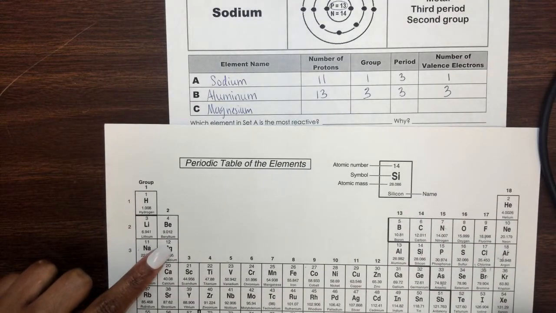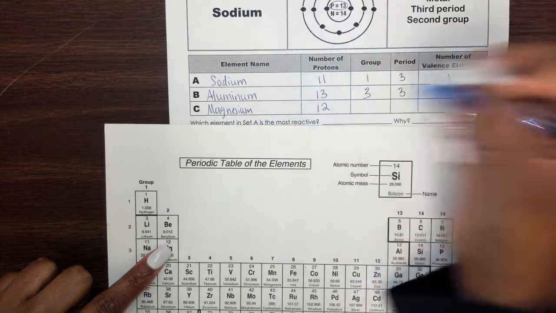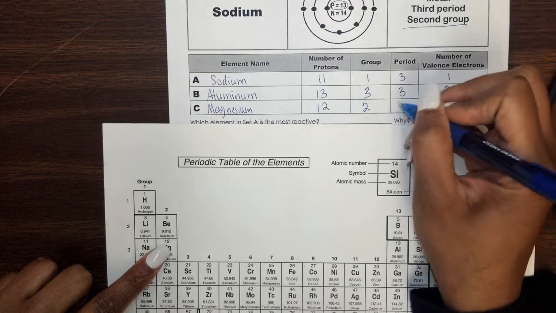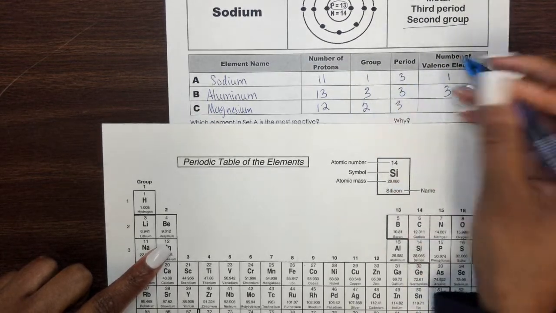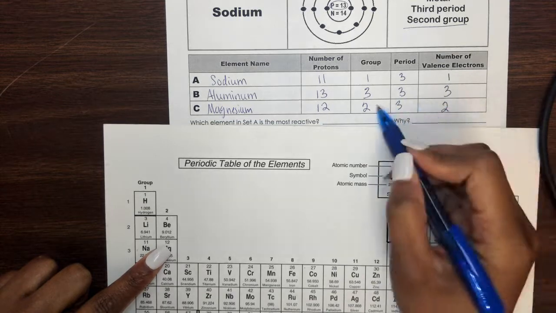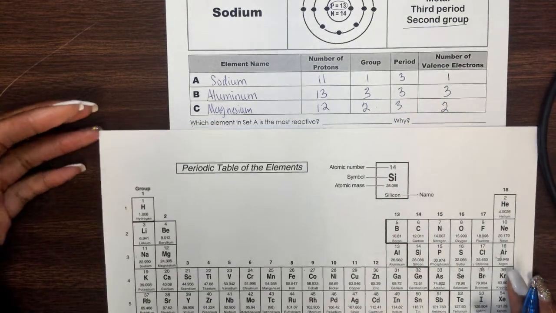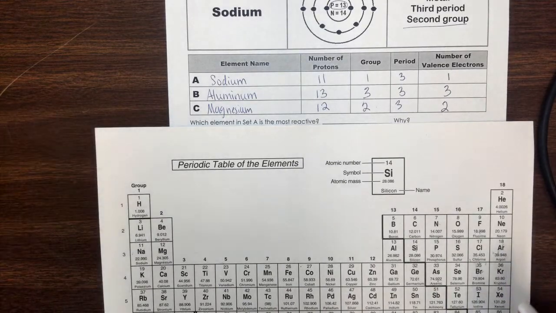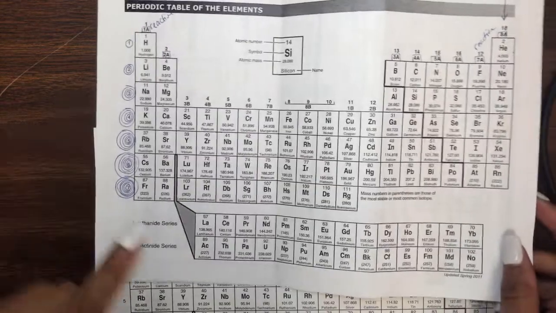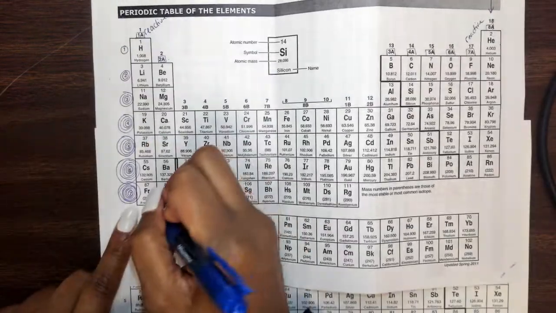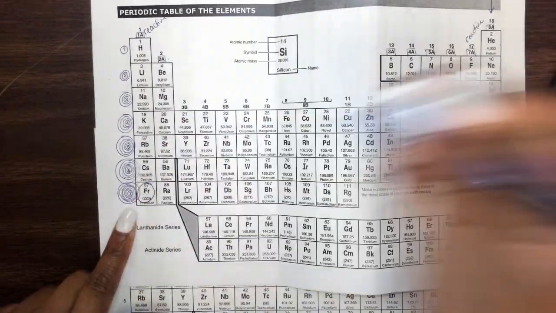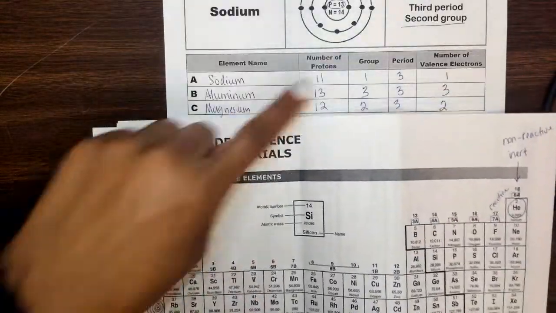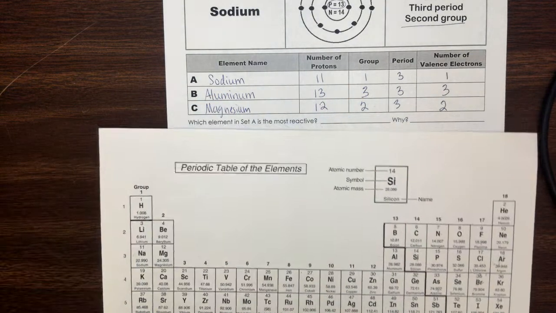Magnesium's atomic number is 12, so it has 12 protons. And it already told me it was in the 2nd group. It's in the 3rd period, which means it has to have 2 valence electrons. Okay? Now, which one is the most reactive here? So we already know that groups 1 and 7 are the most reactive. The closer we get to francium for metals, and the closest we get to helium for nonmetals. So these are all metals. Sodium is in group 1, so sodium is going to be the most reactive.